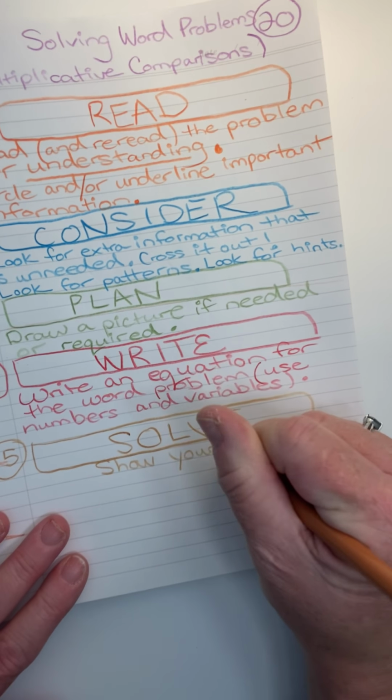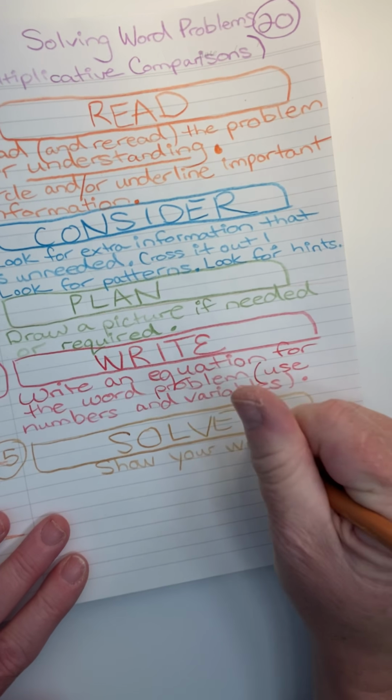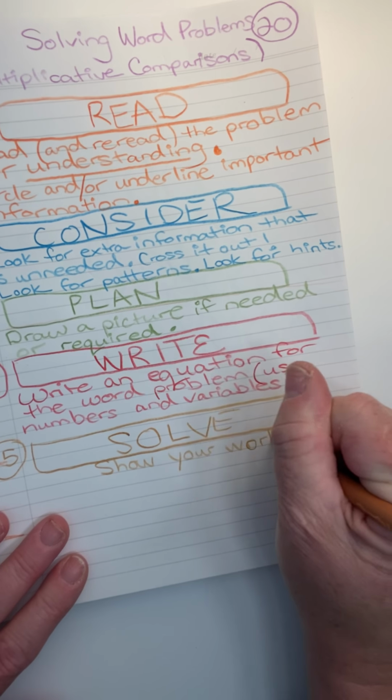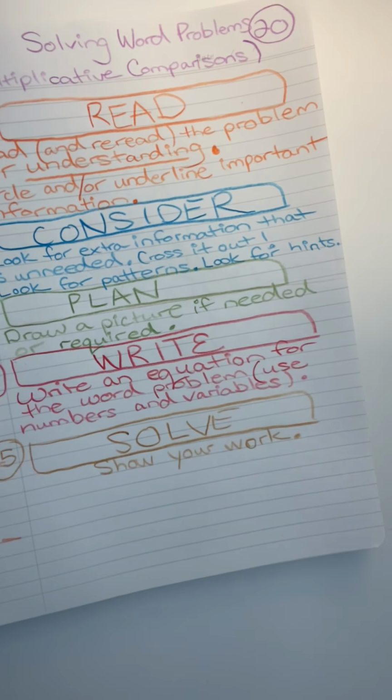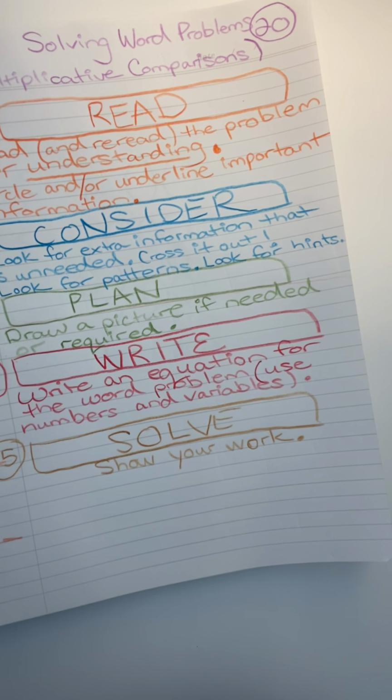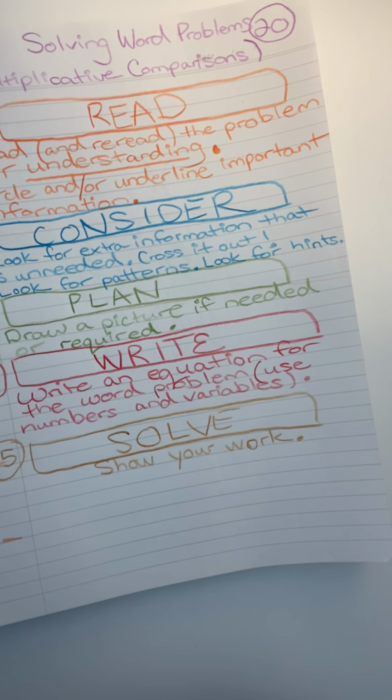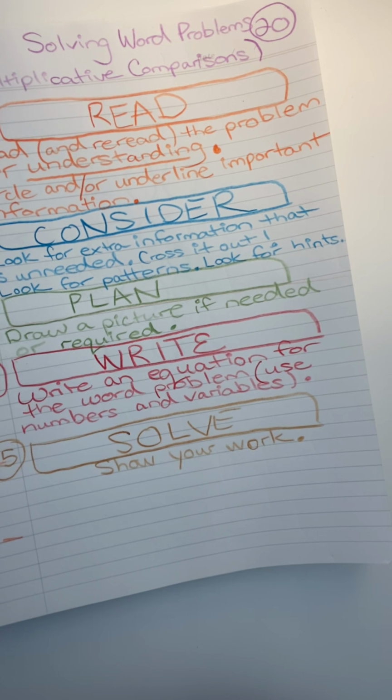So even if you can do it in your head, you want to show your work. It's a very good habit to get into. As I've told you many times in class, when you get into the higher levels of mathematics, your problems are going to be worth more than 1 point. Did you get it right or wrong?